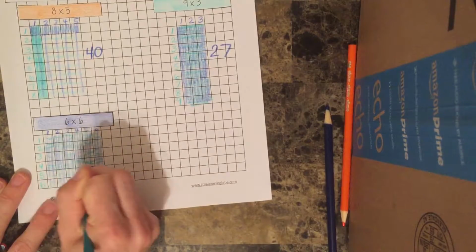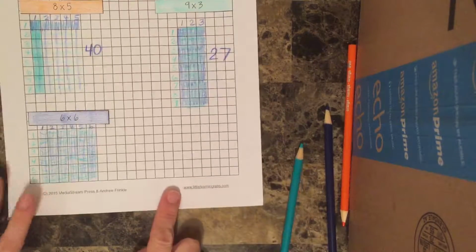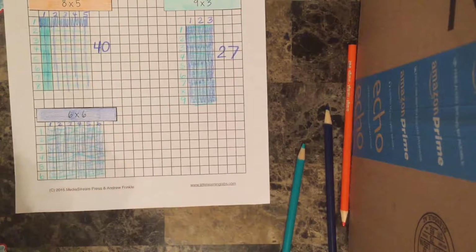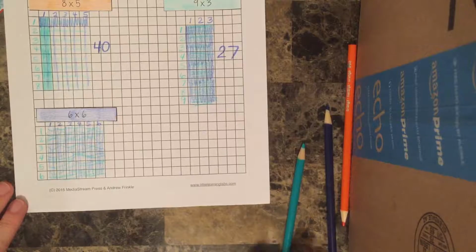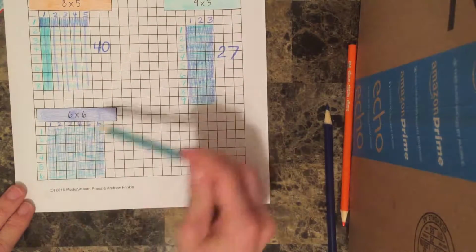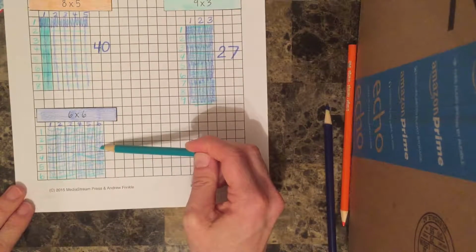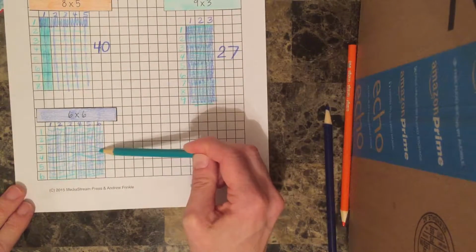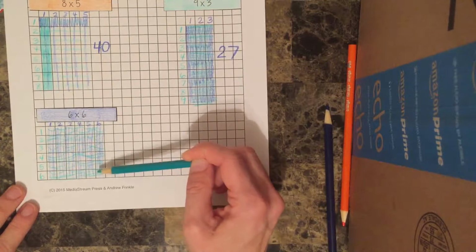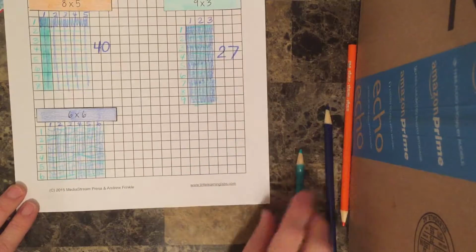You can color these in any way you like, but you should end up with a certain number of squares shaded that equal the product of 6 and 6. So let's see, either way we count them, it's 6 and 6. I know that 2 rows of 6 would be 12. Here's another 2 of which is 12. 12 and 12 is 24. And another row of 6 would be 30, and one more row of 6 would be 36.